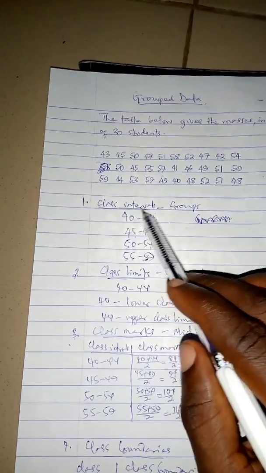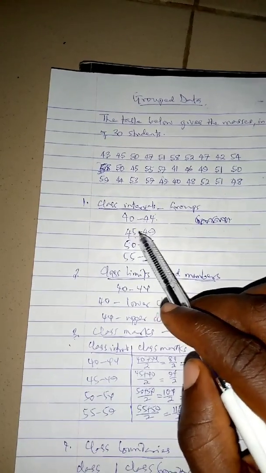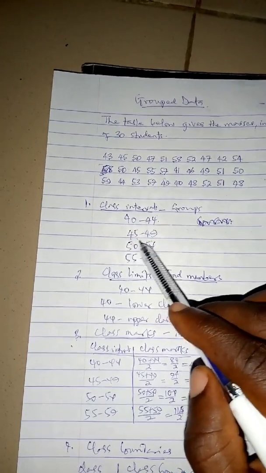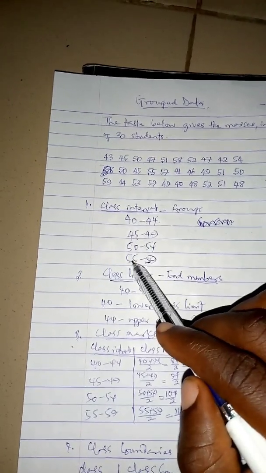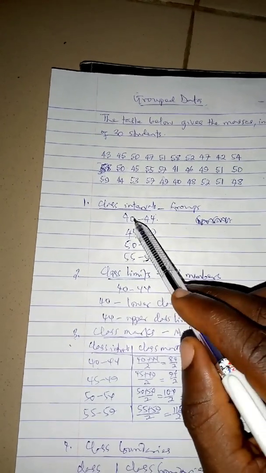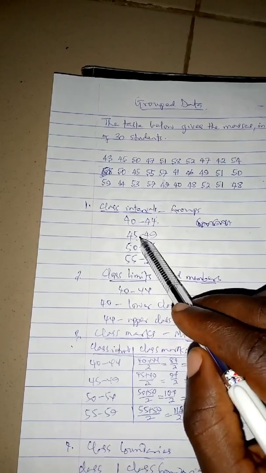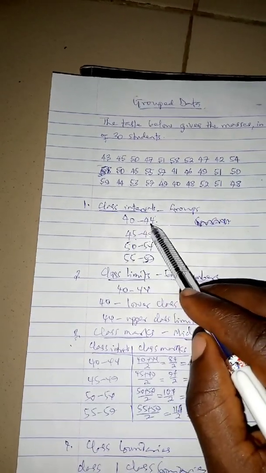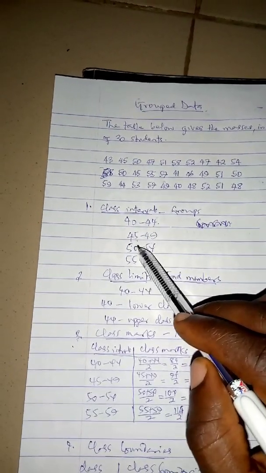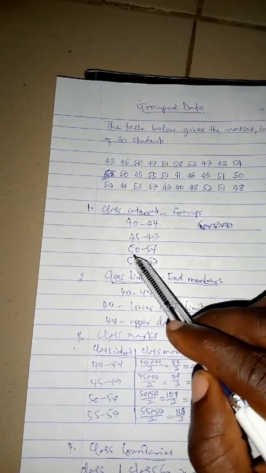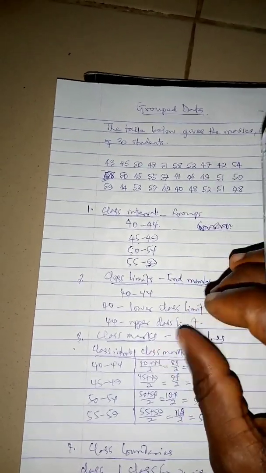I'm using 40 to 44, 45 to 49, 50 to 54, 55 to 59. When you check each group, you discover they contain equal units: 4, 4, 4, 4. 40 to 44, 4; 45 to 49, 4; 50 to 54, 4; 55 to 59, 4. They have to be equal.